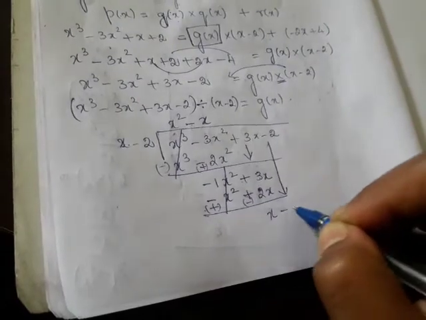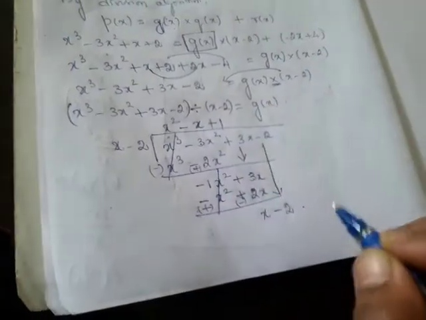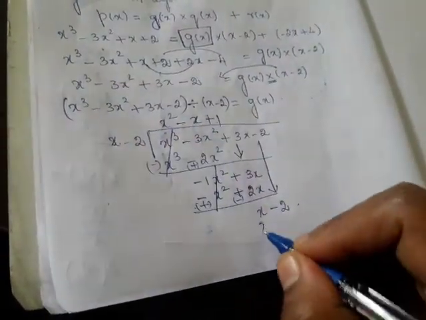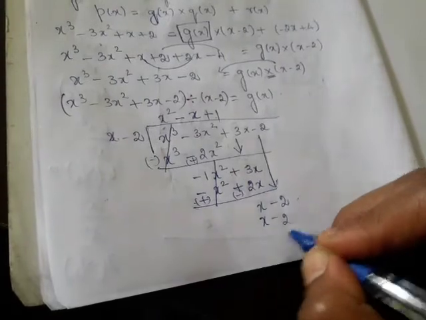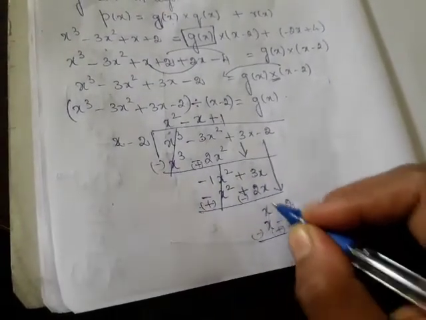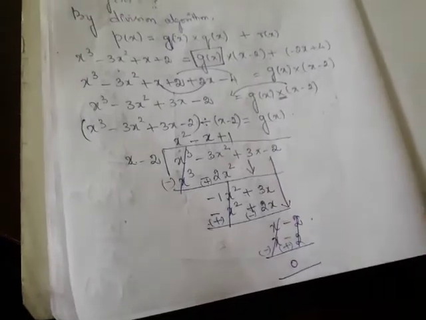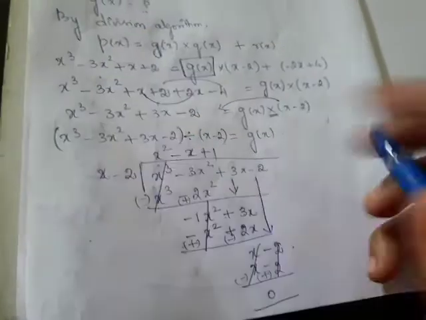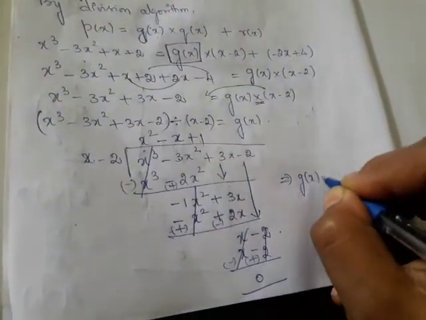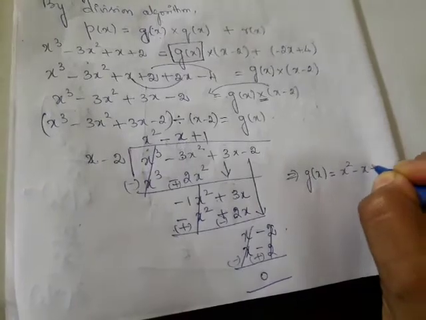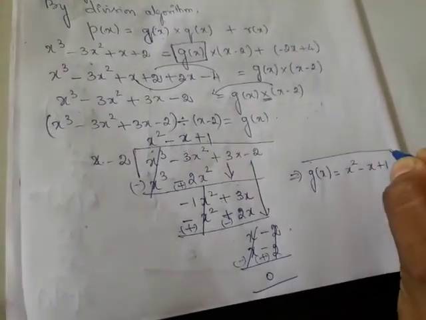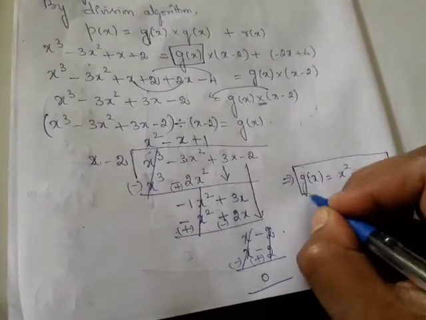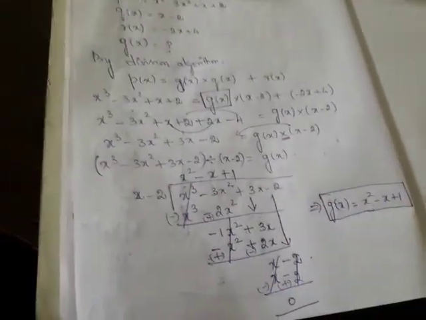Bring down the next term, which is minus 2. So if you divide x by x, you will get 1, so it is plus 1. If I multiply 1 into x, this is x. 1 into minus 2, this is minus 2. Again if you change the sign, both will get cancelled, so the remainder is 0. So what is your g of x now? X square minus x plus 1. So this implies g of x is equal to x square minus x plus 1. This is your another polynomial, that is, this is your divisor. Right? This is the procedure to solve this problem.